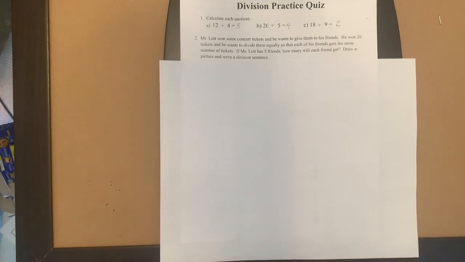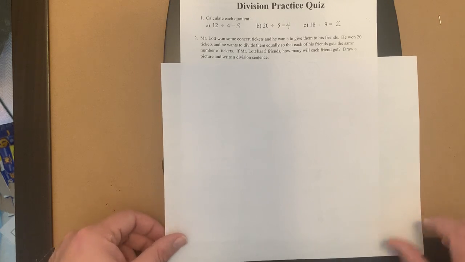So Mr. Lott won some concert tickets and he wants to give them to his friends. He won 20 tickets and he wants to divide them equally so that each of his friends gets the same number of tickets. If Mr. Lott has 5 friends, how many will each friend get? Draw a picture and write a division sentence. Okay, so here's how I answered it.